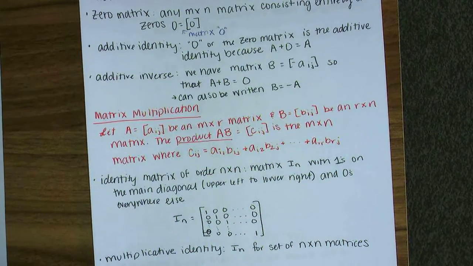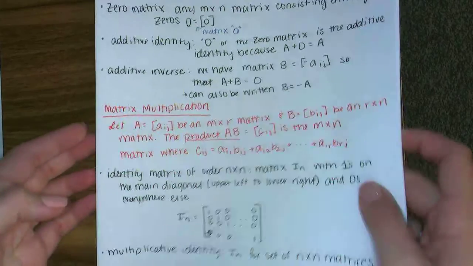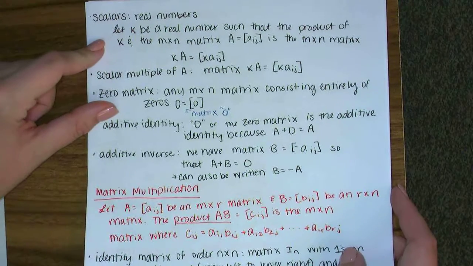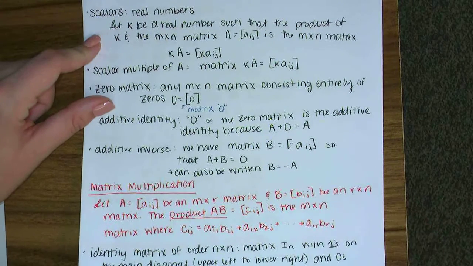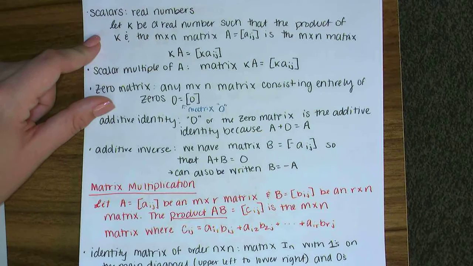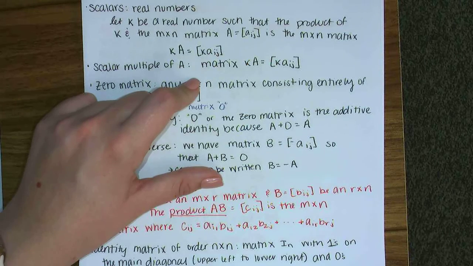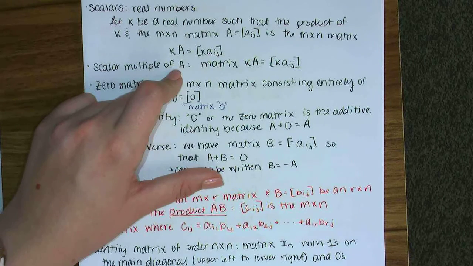Let's see. Scalars are the next thing. So basically they're real numbers. So we say let k be a real number such that the product of k and the M by N matrix A is kA, where we basically just multiply everything inside by k. So every element gets multiplied by k. Now notice this is scalar multiplication. Okay, eventually we'll do matrix multiplication, and that is different.